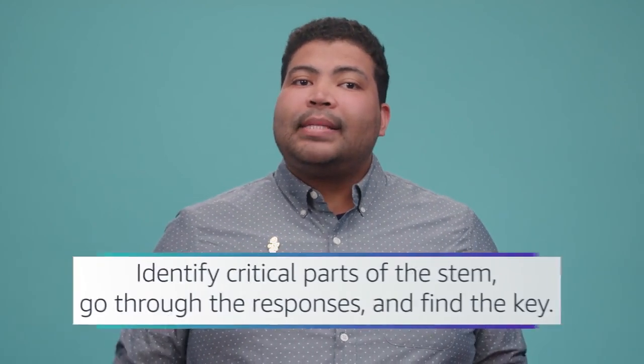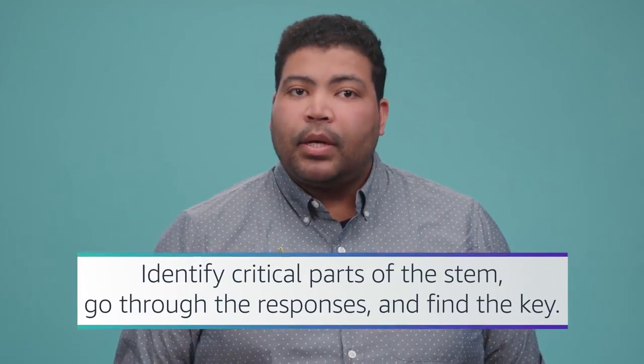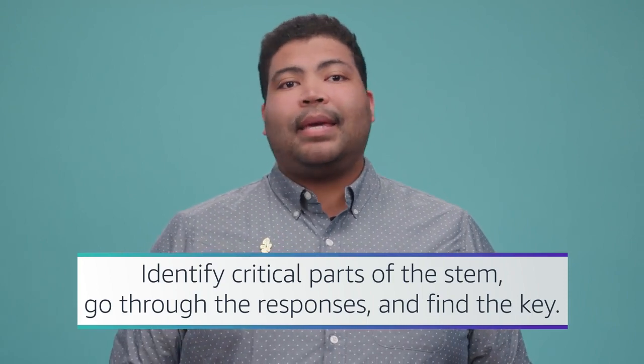Time for another question. As always, we'll identify the critical parts of the stem, go through the responses, and find the key. We'll also explore why certain responses are correct and why the distractors were not. As a quick reminder, while the questions we're using for these reviews are the same difficulty level and structure as those on the real exam, these are not from the real exam. To use those questions would break the terms and conditions of the AWS certifications to share actual exam questions.